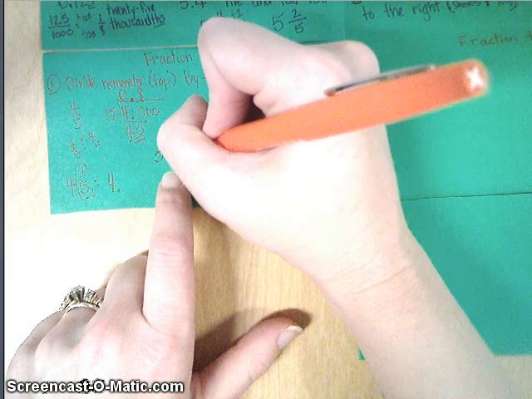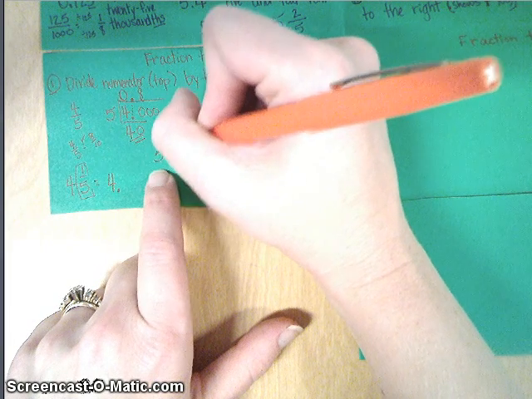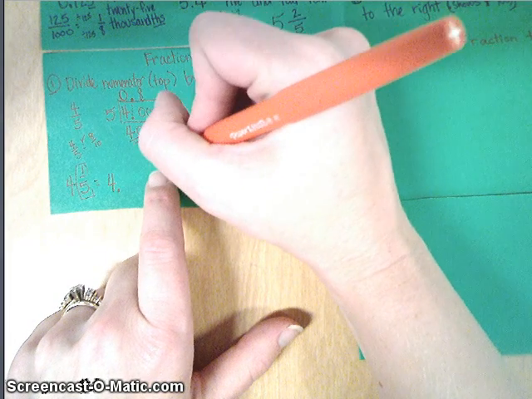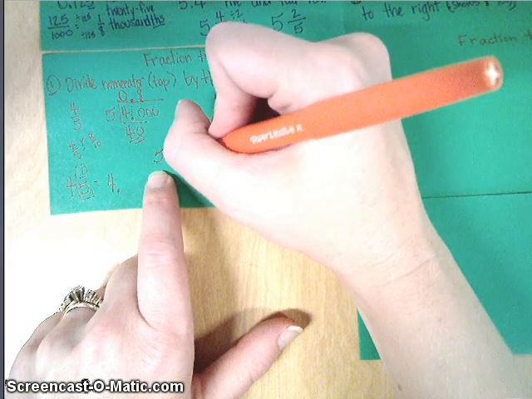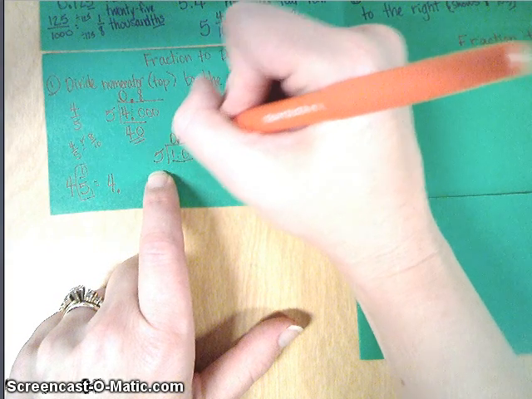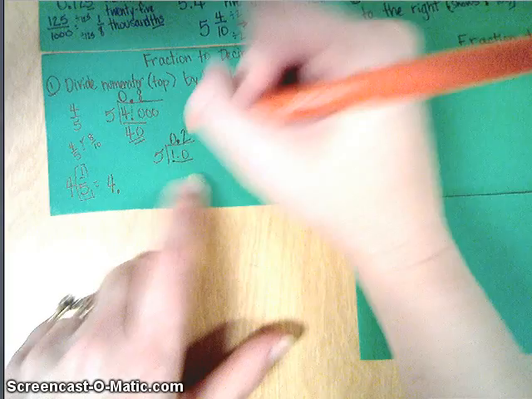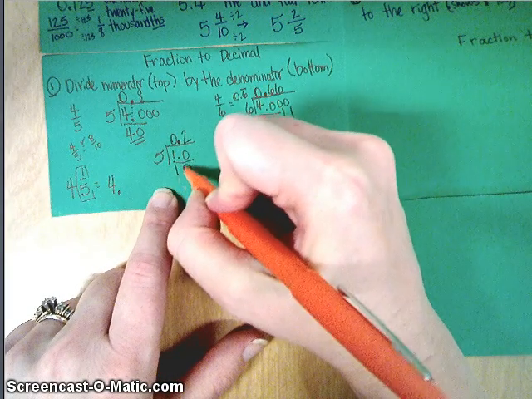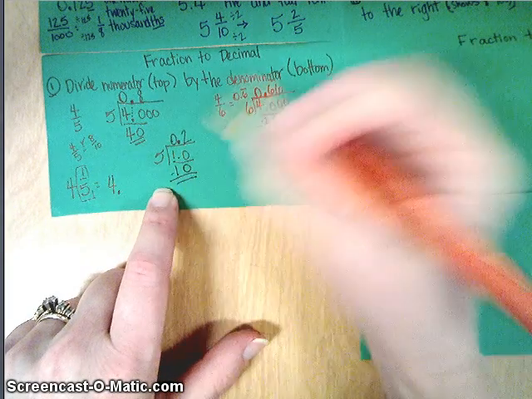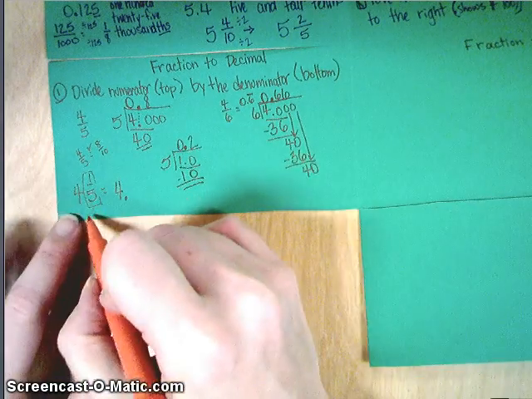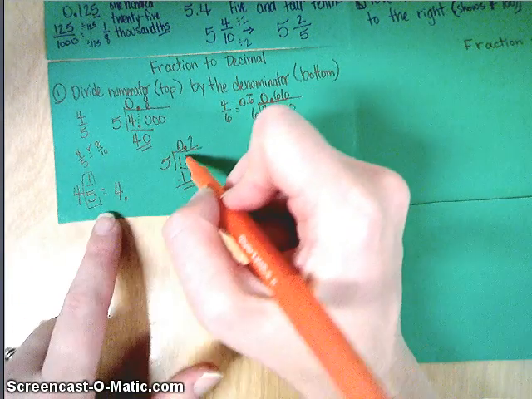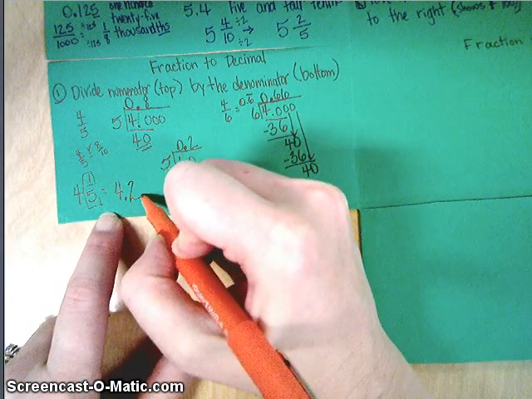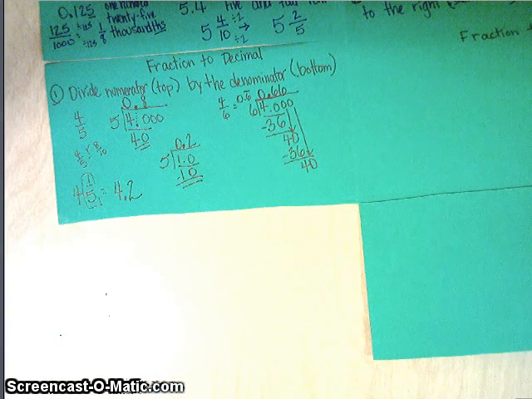The 1 goes inside the house. The 5 goes outside the house. 5 will not go into 1, so there's a 0 there. 5 will go into 10 exactly 2 times. So 4 and 1/5 as a decimal will be 4 and 2/10.